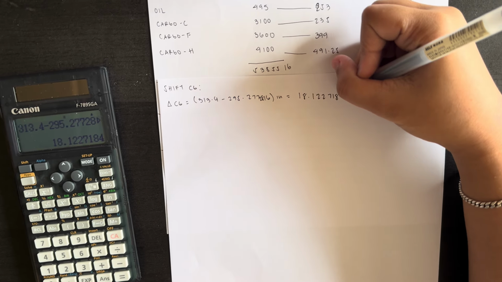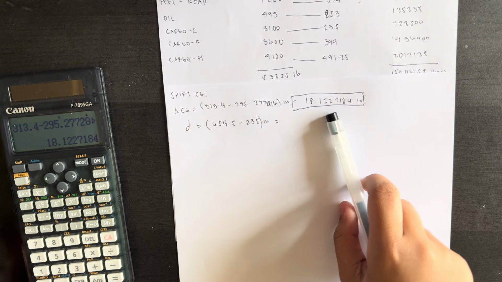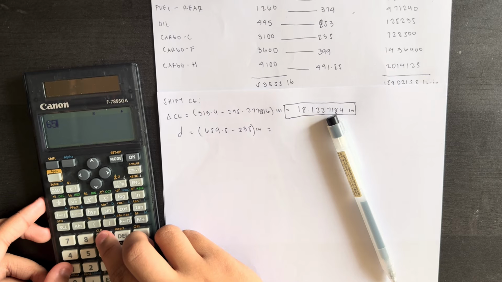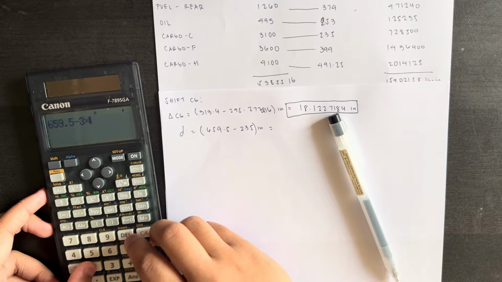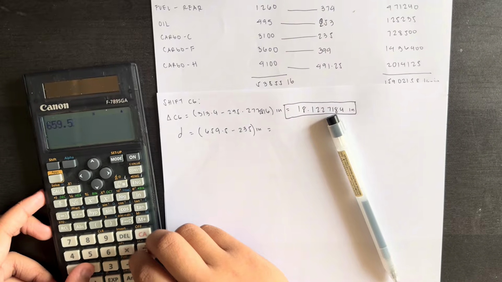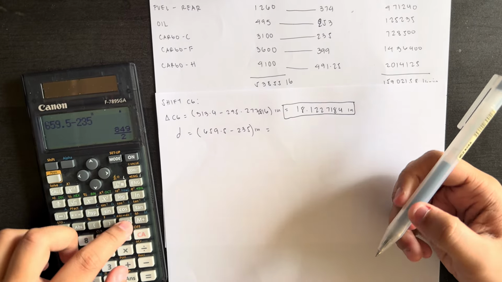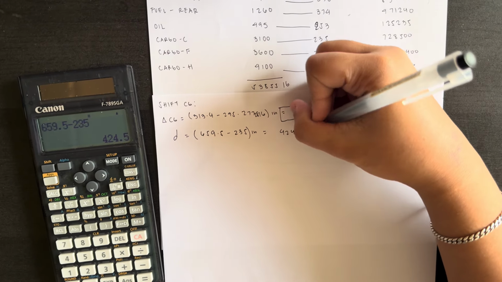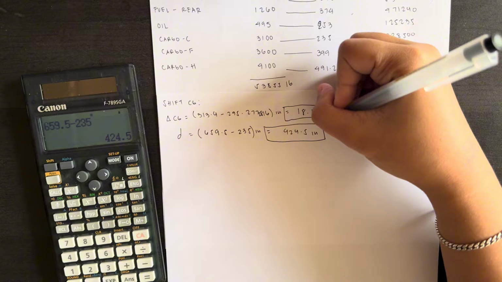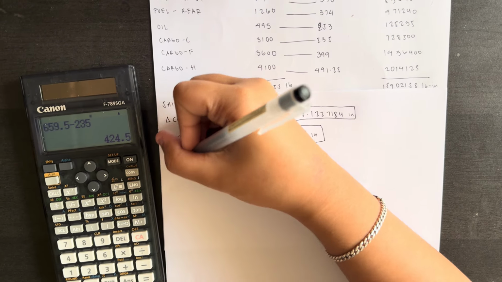Second, we will compute the distance the weight is shifted. To get this, we need to move some weight to other cargo compartments. For this, we will utilize compartment C and the farthest compartment J. So, for the distance weight is shifted, we need the arm of compartment C and J. We already have the arm of compartment C. We only need to solve for the arm of compartment J. Based on the TCDS, 615 plus 704 is 1,319, divided by 2 is 659.5 inches. So, 659.5 minus 235 inches is 424.5 inches.